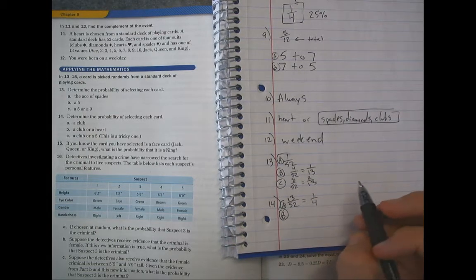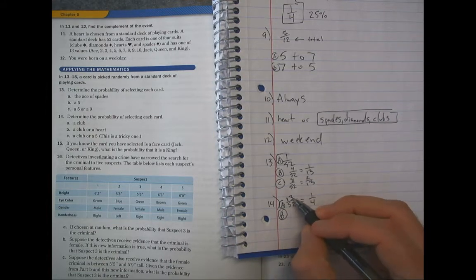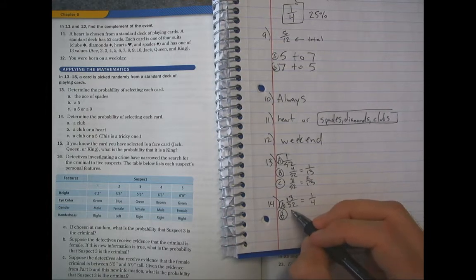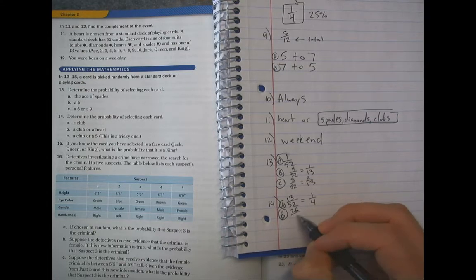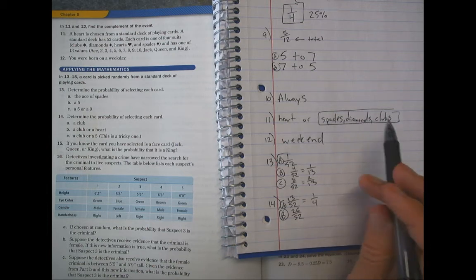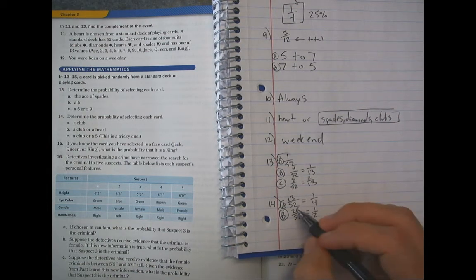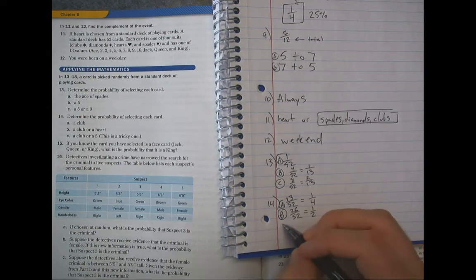Part B, a club or a heart. So 13 and 13, 13 hearts, 13 clubs. That is 26 out of 52. And if you're taking 2 out of the 4 suits, you're taking half the deck right there. This simplifies down to 1/2 because 26 is half of 52.